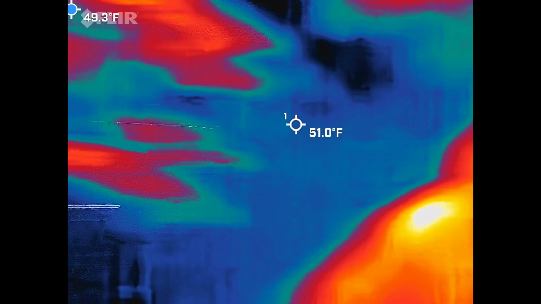Because I will be answering all of your questions through those next two stops. So the first device we're going to be using is a thermal imaging camera.